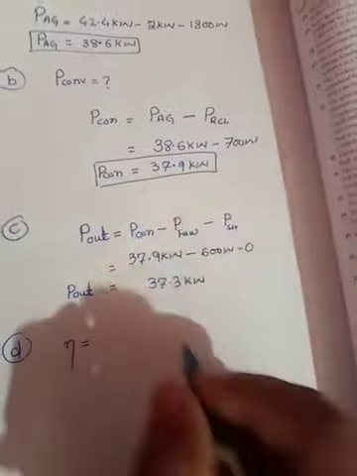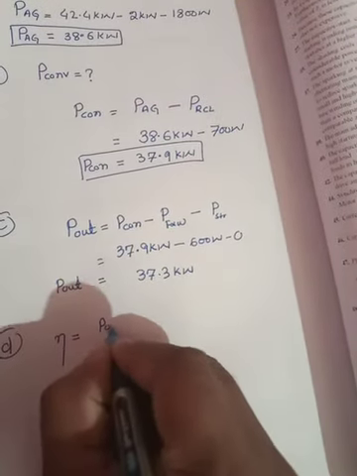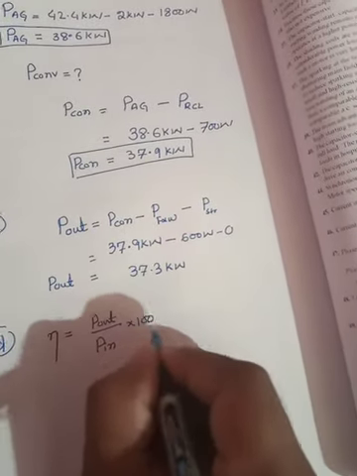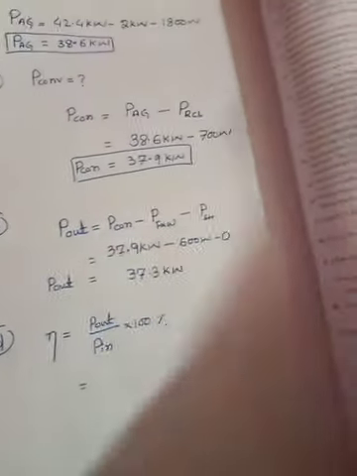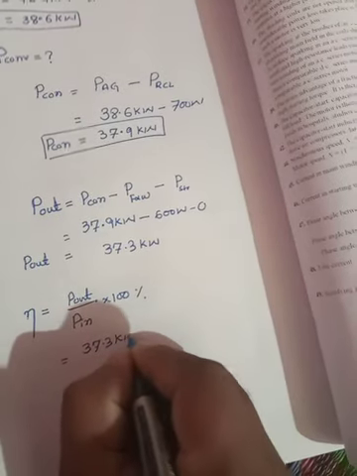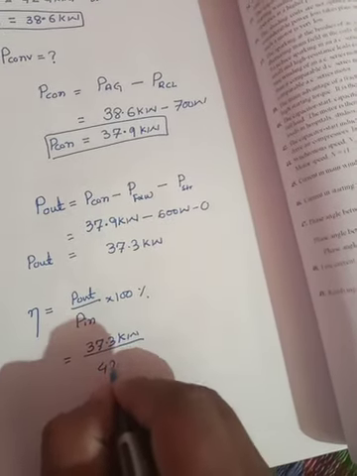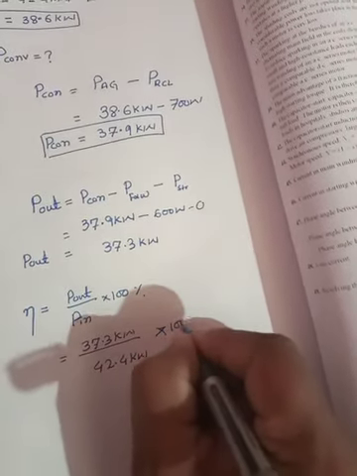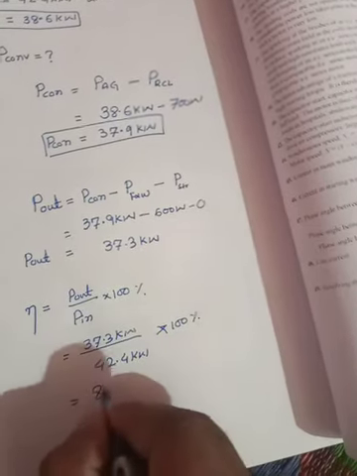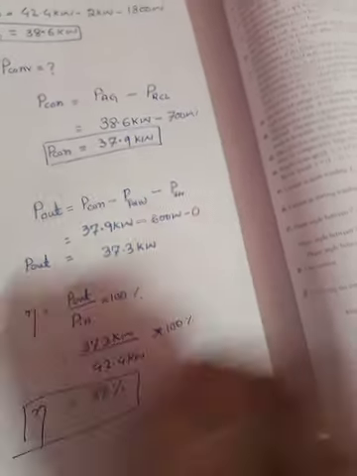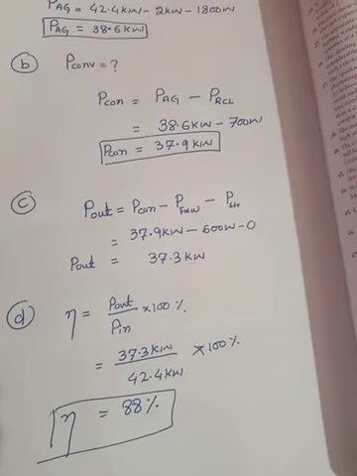The efficiency of this motor is the output power divided by the input power times 100%. The output power we found is 37.3 kilowatt. The input power is 42.4 kilowatt. Dividing these two powers and multiplying by 100%, the answer is 88%. This is the efficiency of this motor. So this was all about this numerical problem.